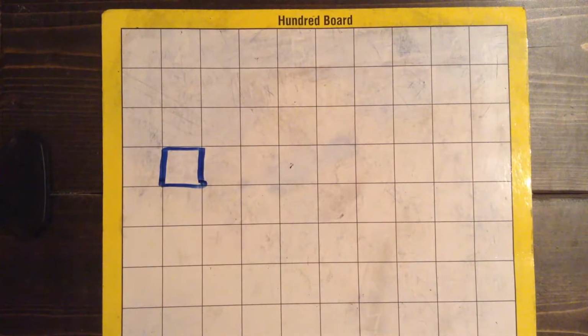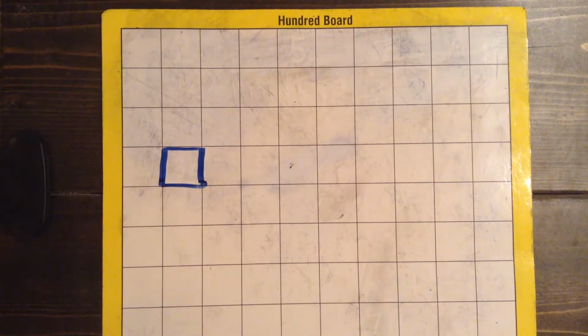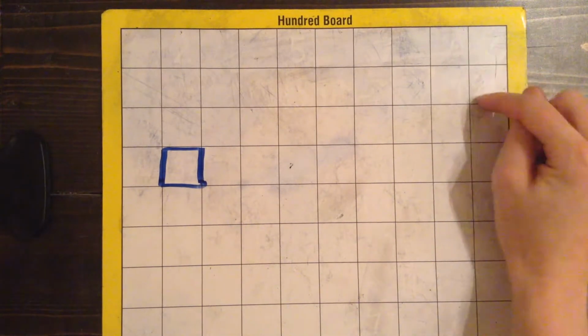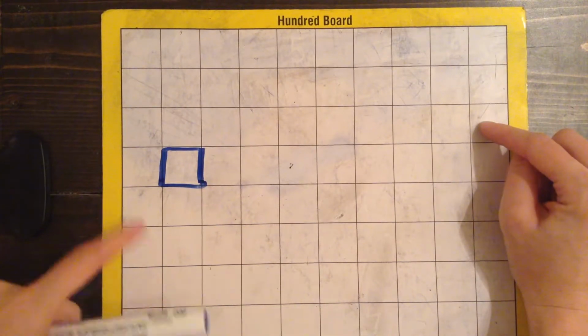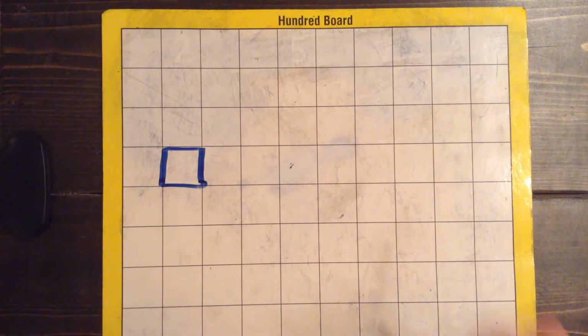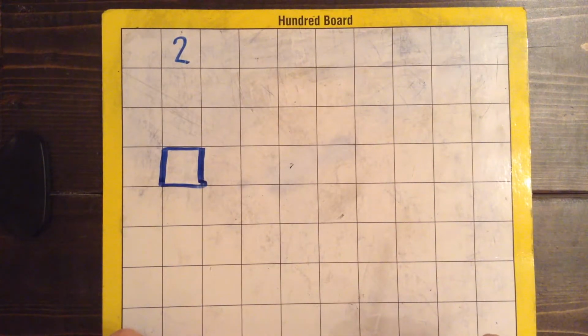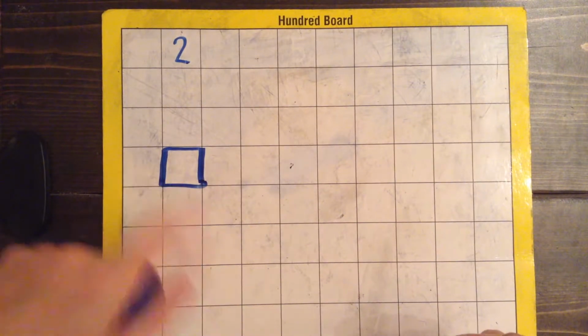Can you figure out what number should go in this box? Without counting all the way from 1, of course. Are there any other shortcuts? Well, you could count by tens, 10, 20, 30, and then keep going, 31, 32, but there's another way. I can start at the number 2 and then skip count by tens until I get to the box.